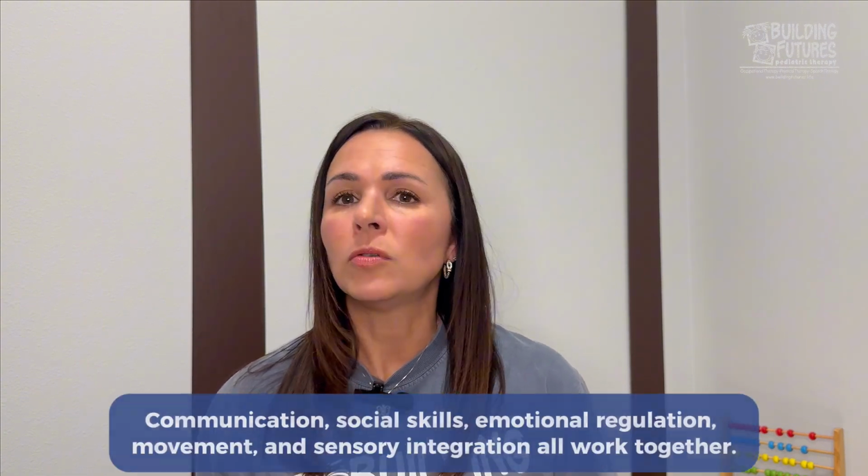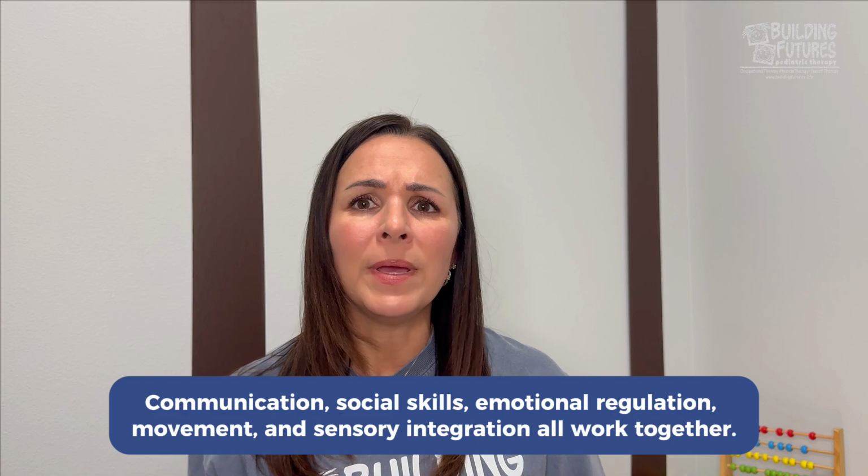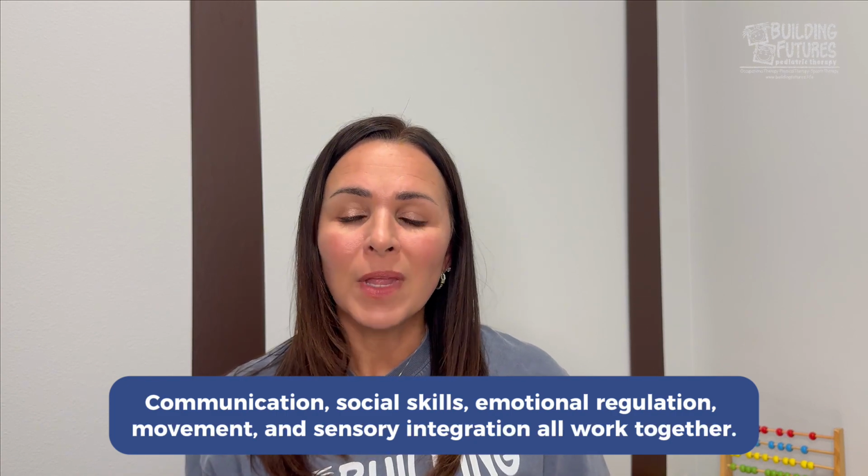As parents oftentimes wonder what that really is, and so I want to define that a little bit. So when you come here for therapy, we do look at the diagnosis, and that tells us a lot, but we want to go further than just the diagnosis, and we want to look at the whole child. We know that communication, social skills, emotional regulation, movement, sensory integration, all of those things work together and they're connected. So when you work on one, you benefit the other.